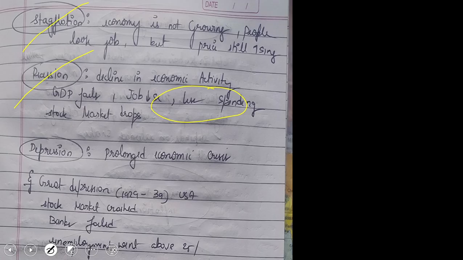What is depression? So depression is a prolonged economic crisis lasting for longer days. So there is no development in the economy itself for a longer duration. That is called depression. For example, the Great Depression occurred between 1929 to 1939 in the USA, where the stock market crashed and unemployment increased to about 25%.